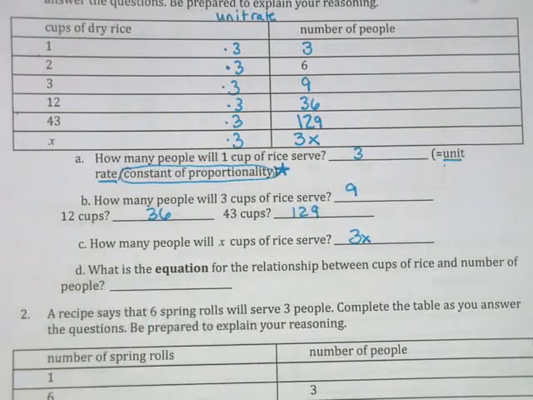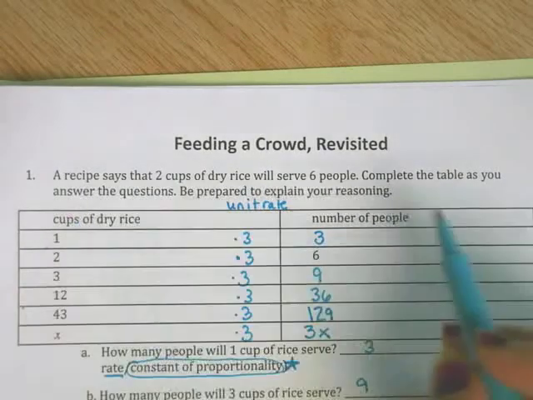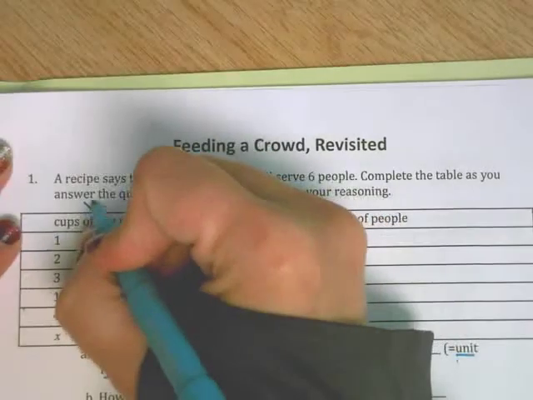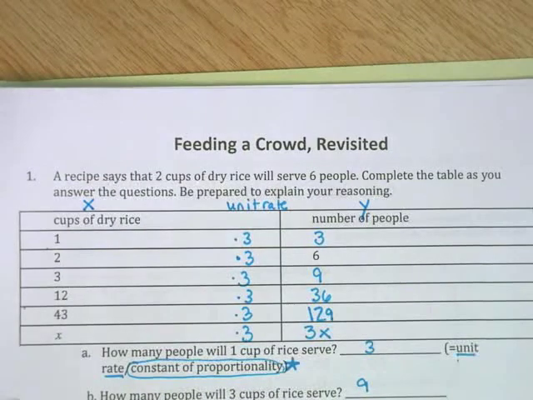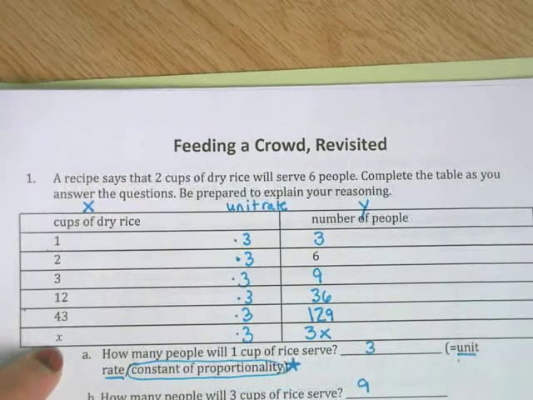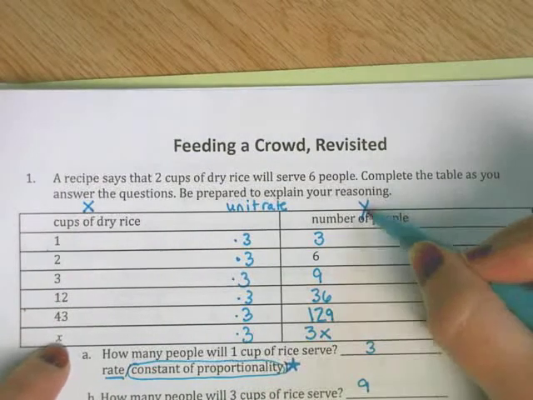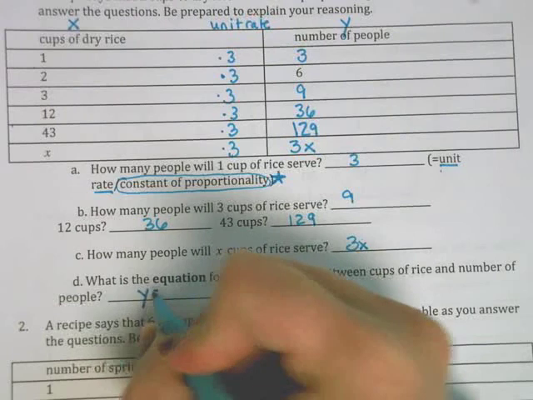All right, I'm going to have you do something different. We are going to call this, instead of rice and people over here, we're going to call this x, and this one y. These are going to be our 2 variables that we've got going on. And we already had an x here, right? So x cups of dry rice will give us how many people? We're going to call that y. So the number of people we get when we're writing the equation, we're going to call it y instead of p here.